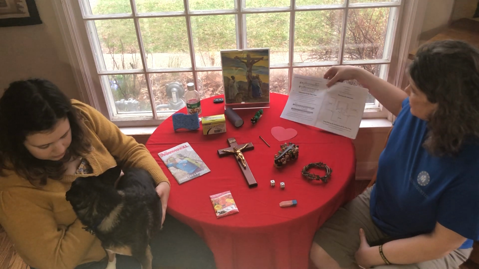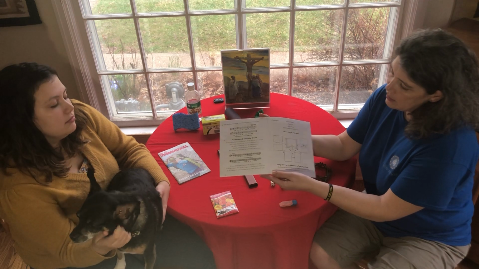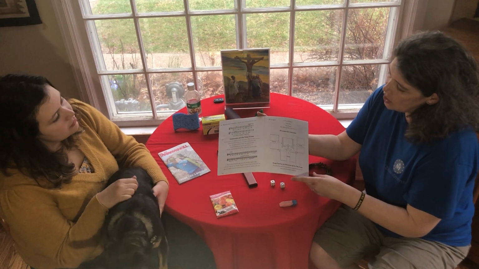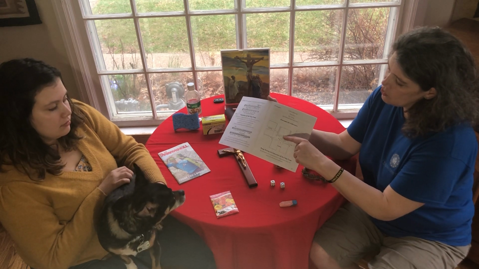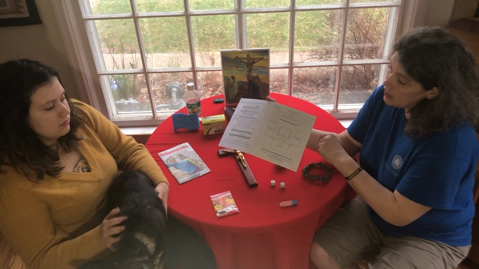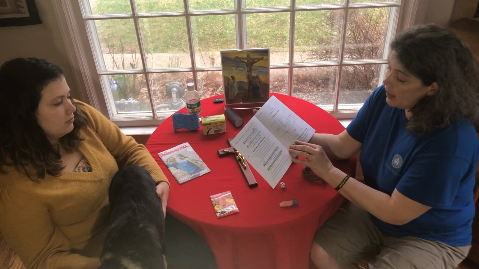And then this is something that we usually do on Good Friday. It's called the Adoration of the Cross. And so I don't know if you can see here, but we usually have the cross set up in the front of church. Usually it's carried in and a special song is sung.